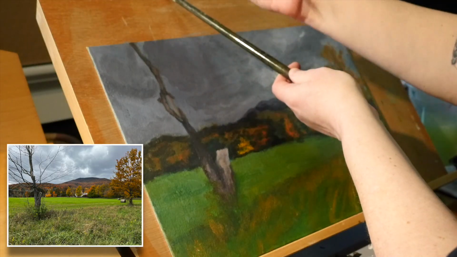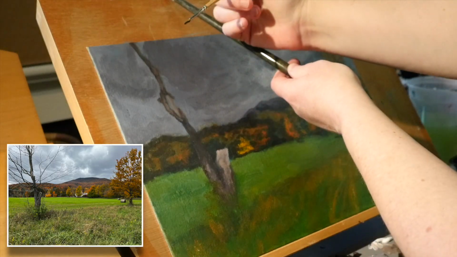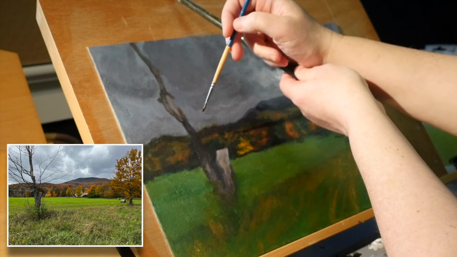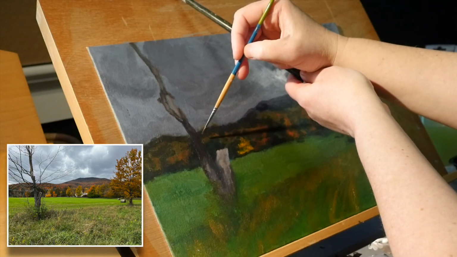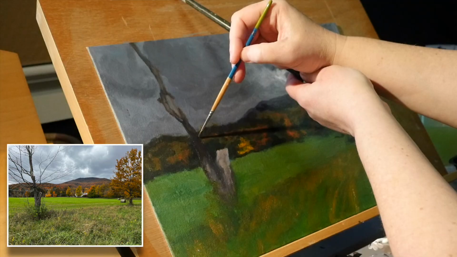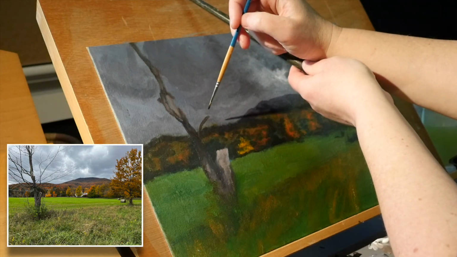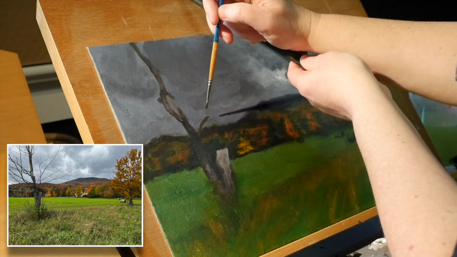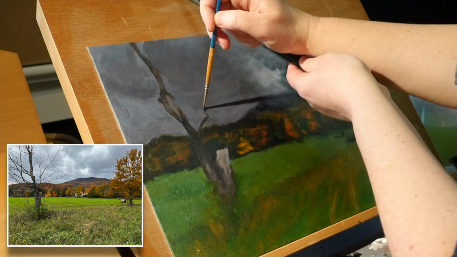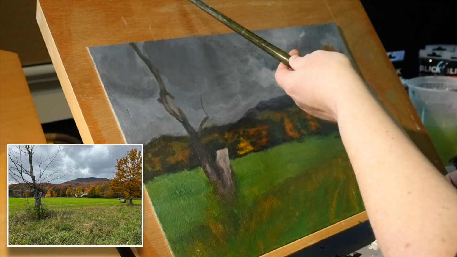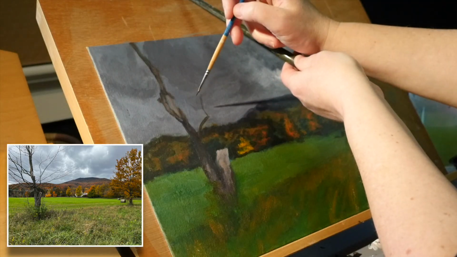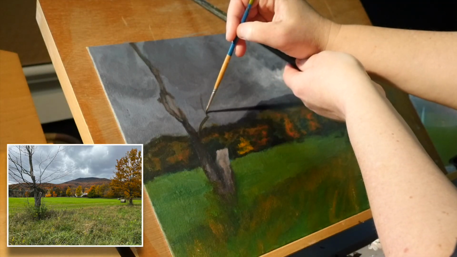Now here's me using my paintbrush as a maul stick to get the details of these branches in. These branches are really delicate, and I'm just resting my big paintbrush on top of my little painting table, and then I'm using my little paintbrush to paint. So my big paintbrush is kind of where I rest my hand.